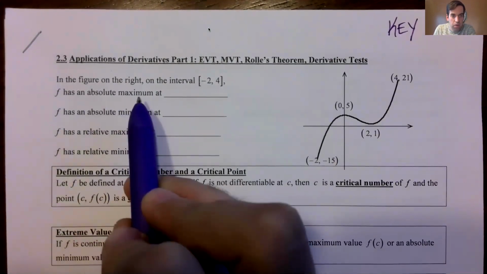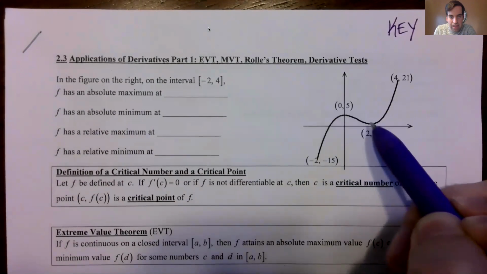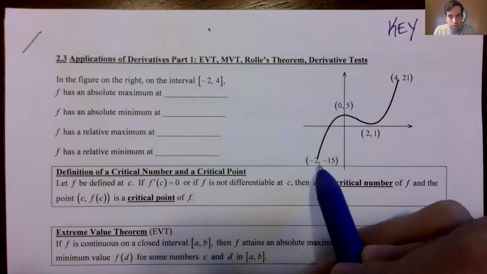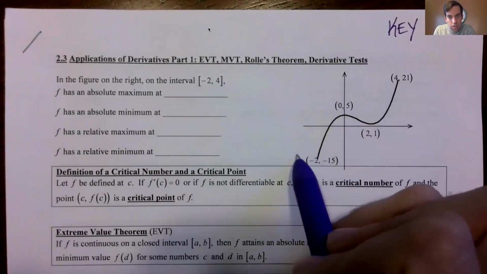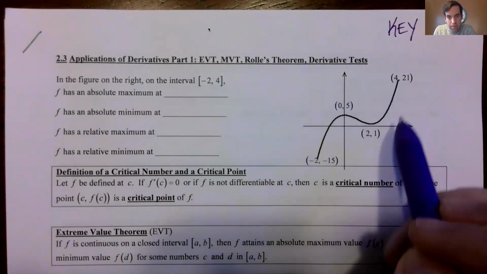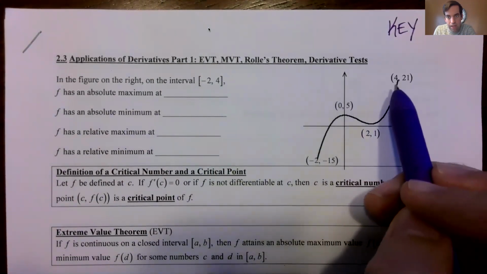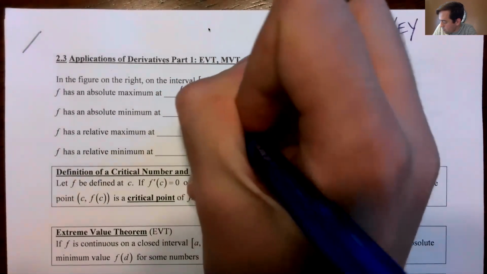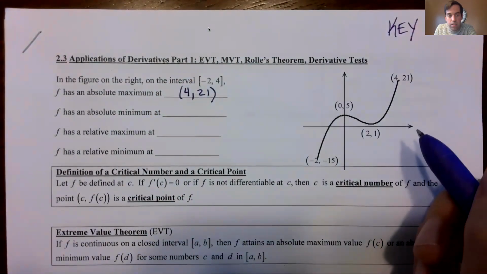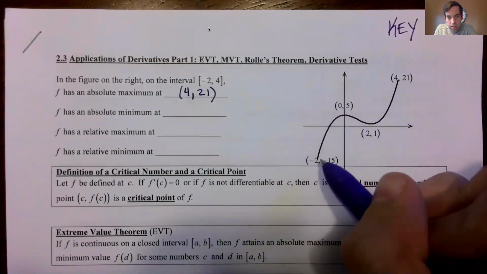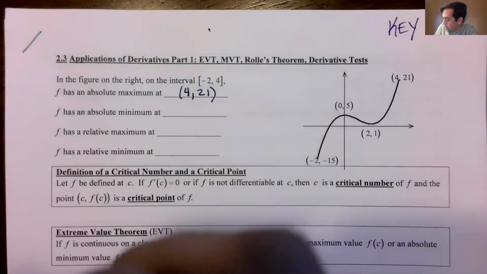So an absolute max in this diagram, if we think about that we have the closed interval, -2 to 4, should be fairly clear that the highest point, the highest y value here is going to be right here at 4,21. The absolute minimum, the lowest y value here is going to be all the way down here at -2, -15.